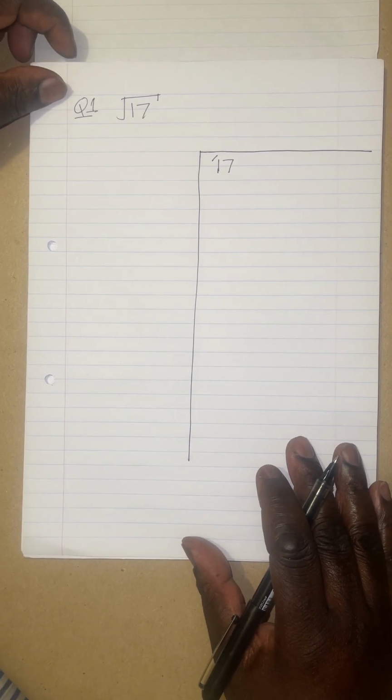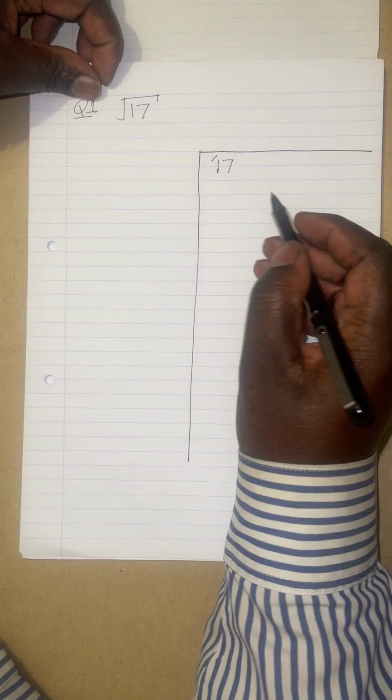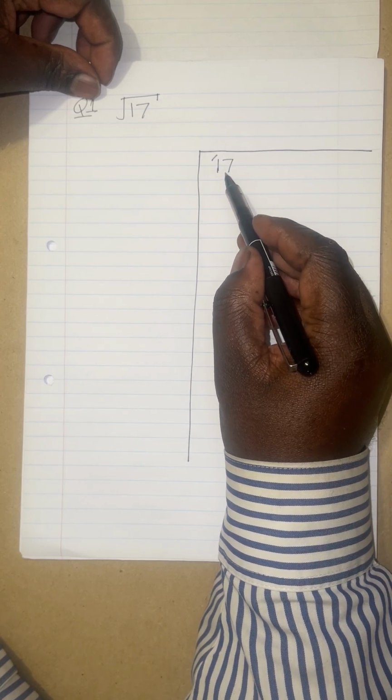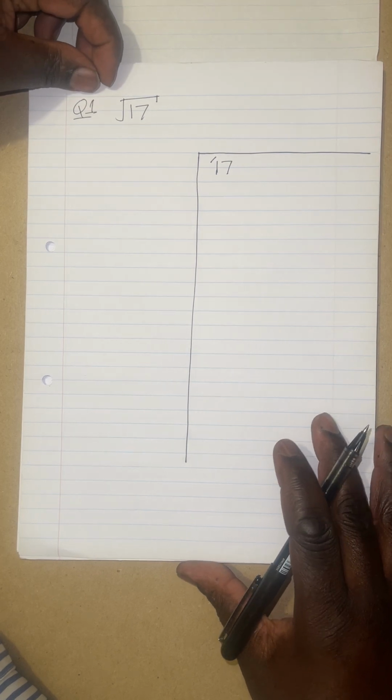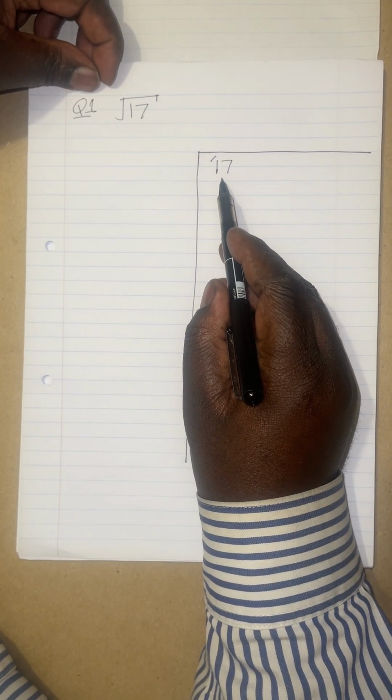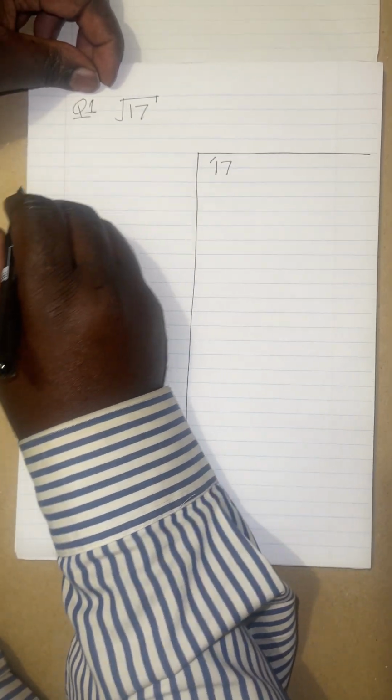Right. So here's the trick. I'm going to look for a number such that when I multiply by itself, it should give me 17 or a number very close to 17. Obviously, I'm going to repeat that. I'm going to look for a number such that when I multiply by itself, it should give me 17 or a number very close to 17, but not more than 17. So that number is 4, obviously.